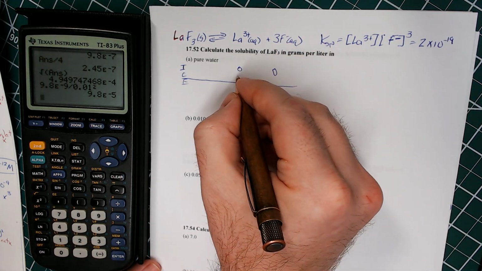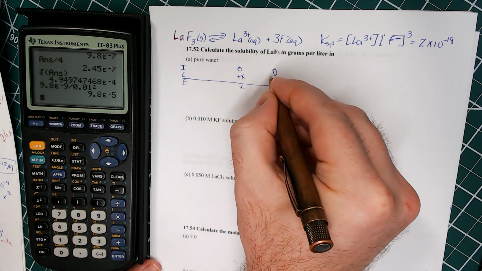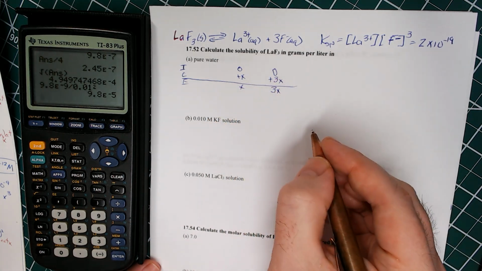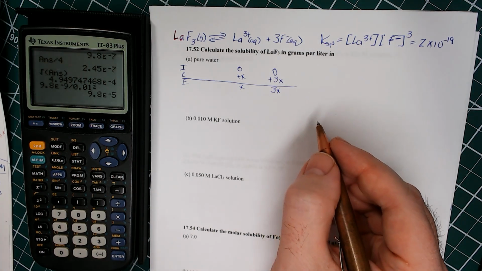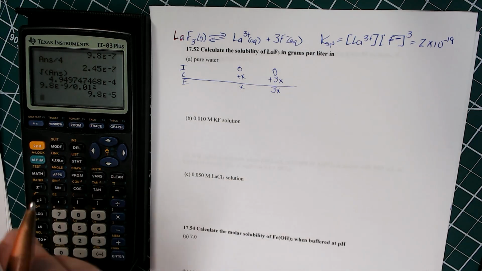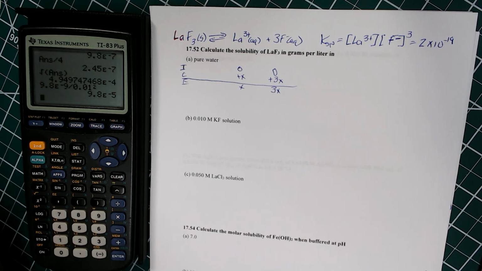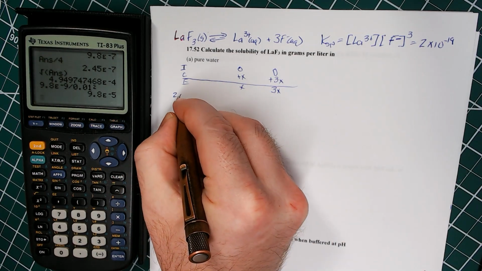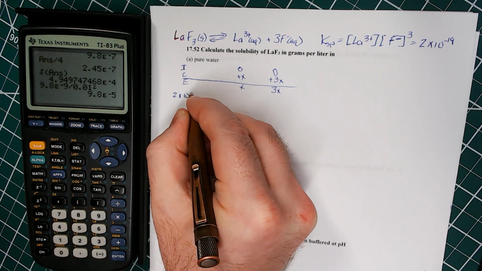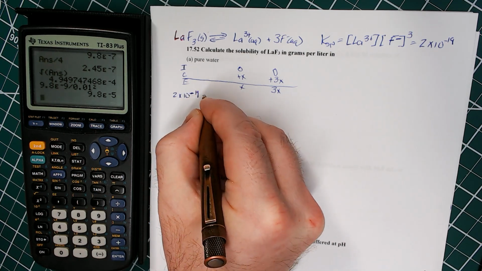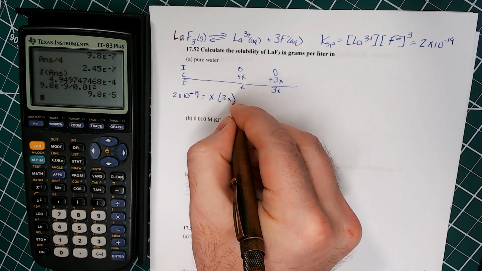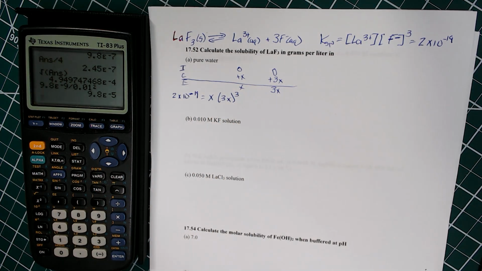This will be plus x, and this will be plus 3x. So that will give us our values in terms of x that we can put into this expression. So that gives us 2 times 10 to the negative 19 is equal to x times 3x cubed.